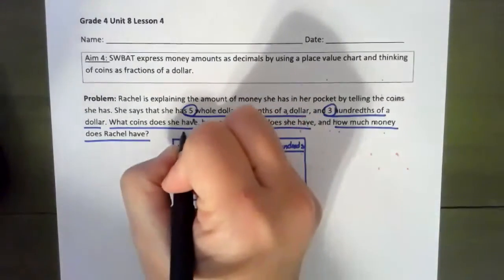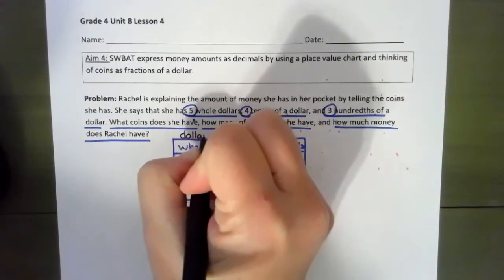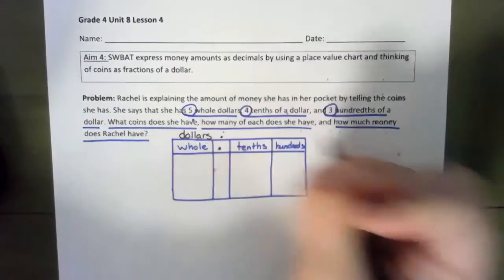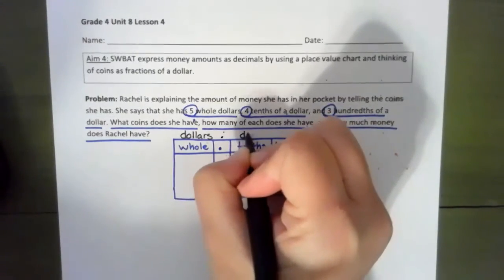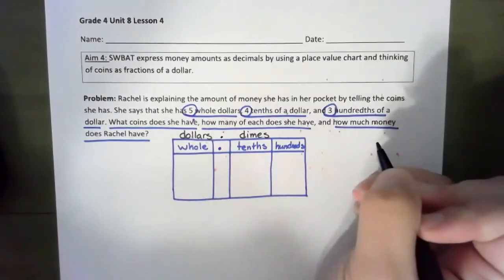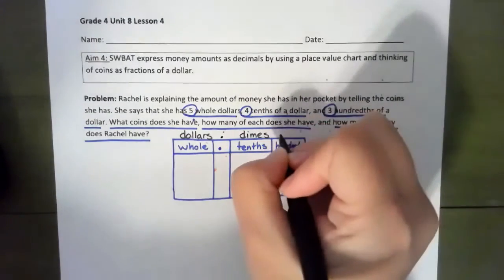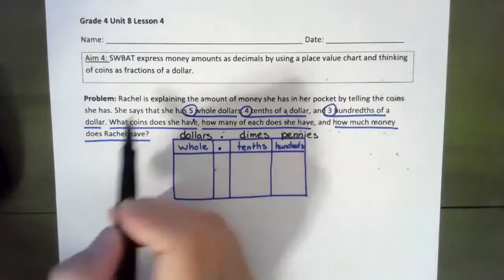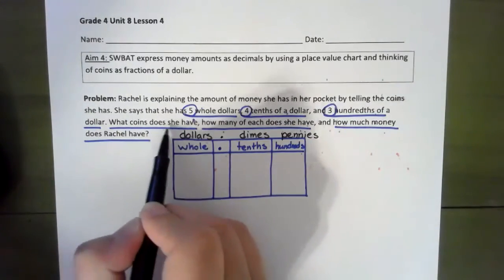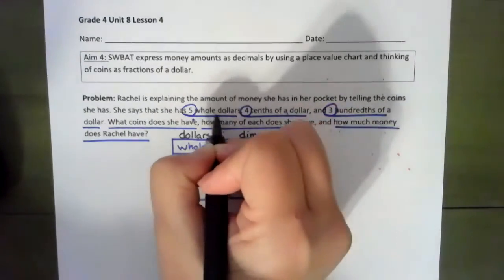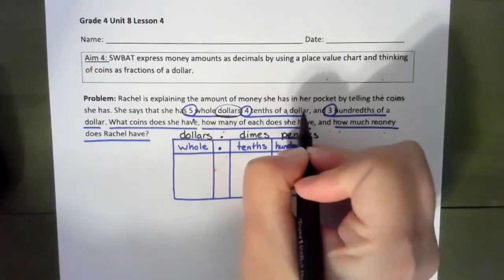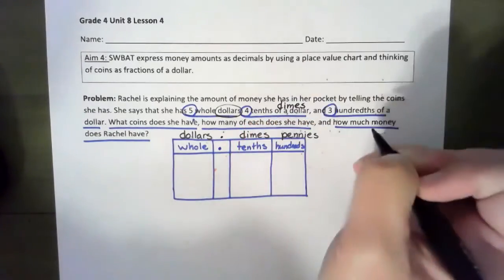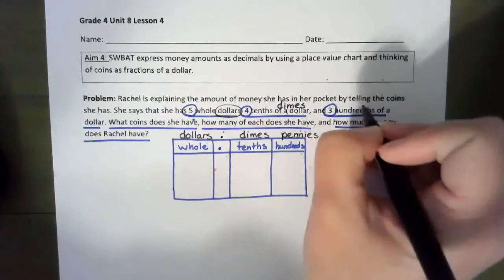That's right, dollars. We can label our tenths as what coin? You got it, dimes. And our hundredths? Pennies. Perfect. So to answer the first question, what coins does she have? She has dollars. She has tenths of a dollar, which are dimes. And she has hundredths of a dollar, which are pennies.